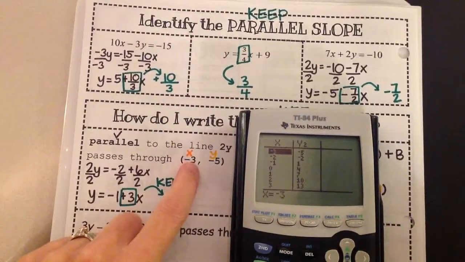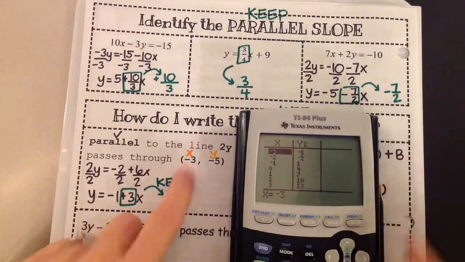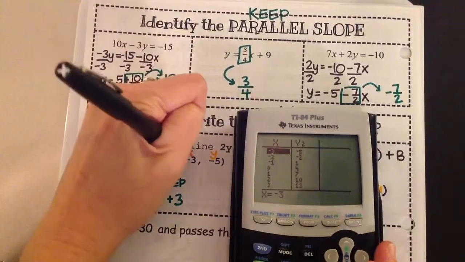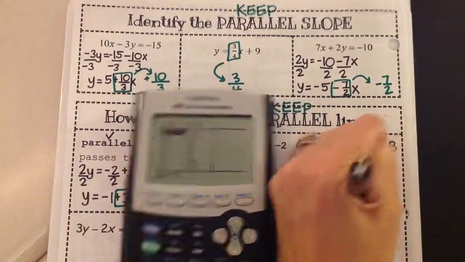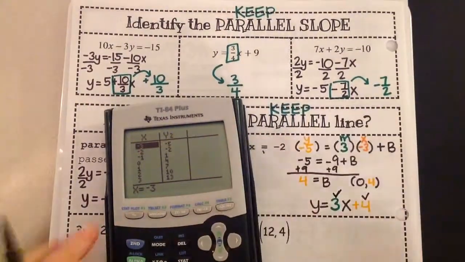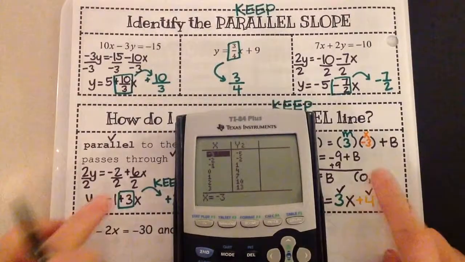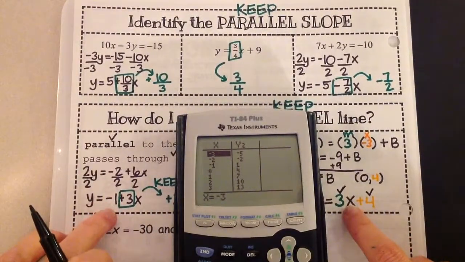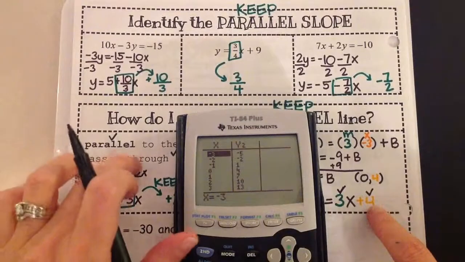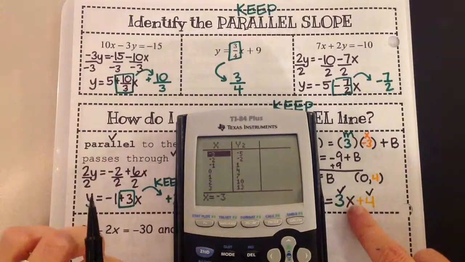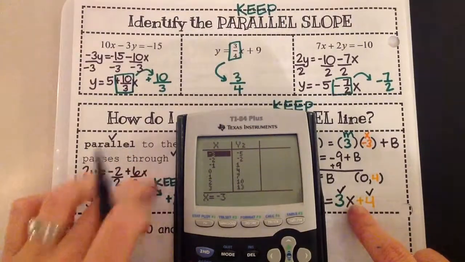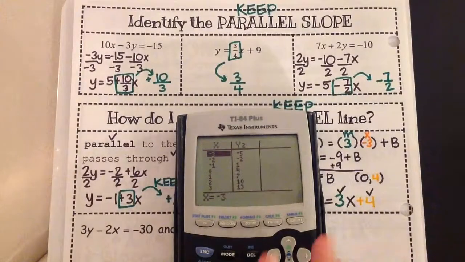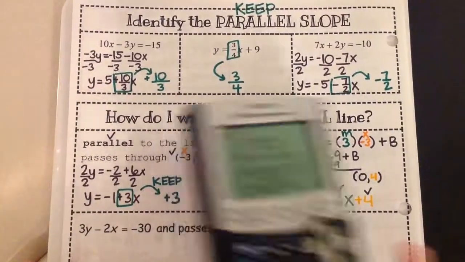If the point you need to pass through shows up in your table, you know that you have gotten the correct y-intercept. So I have checked my slope by graphing both lines to see if they're parallel, and I checked my y-intercept by only having my final answer in y equals and going to the table to check the point. All right, I'm going to clear my memory, and we're going to try another one.